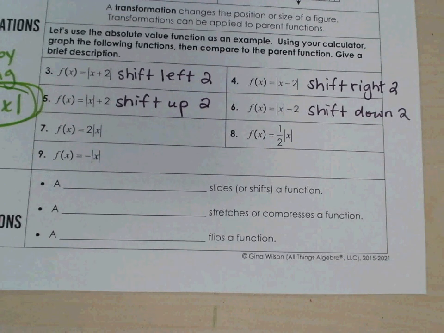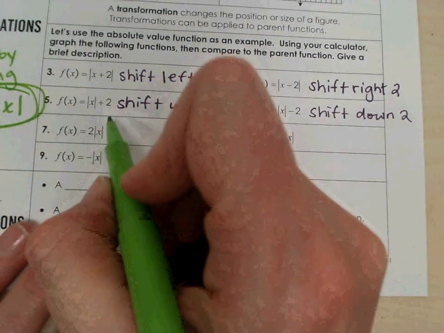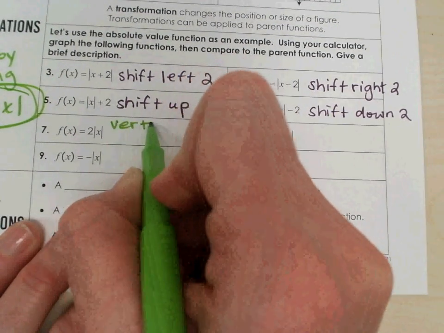It's stretched by 2. Yeah, great. The 2 goes in front. So we'll call this a vertical stretch by 2.